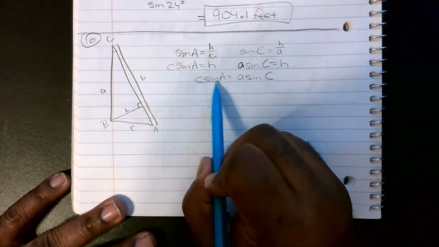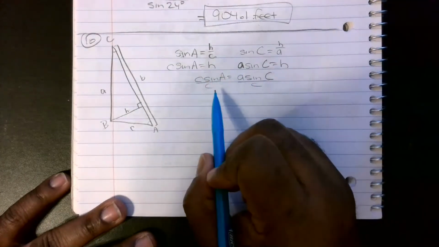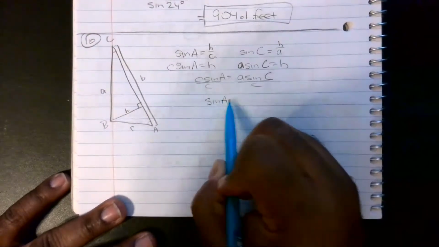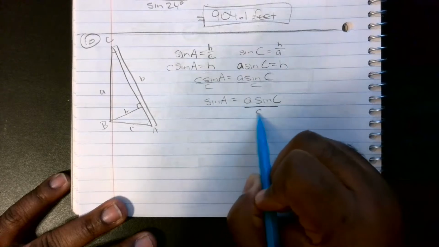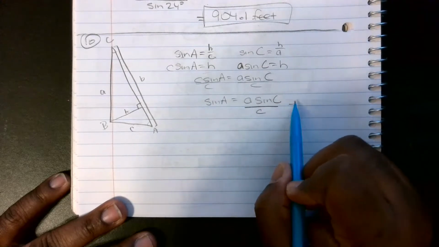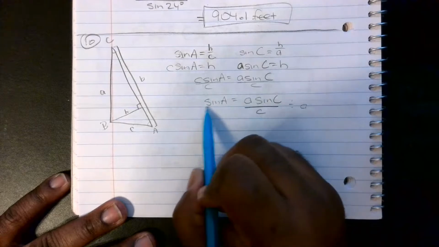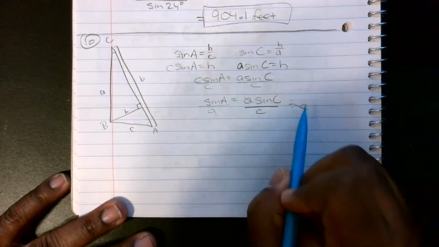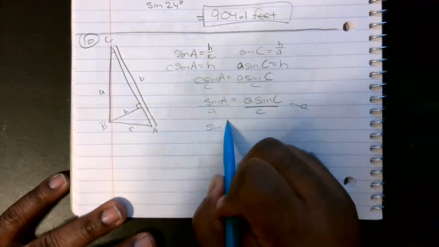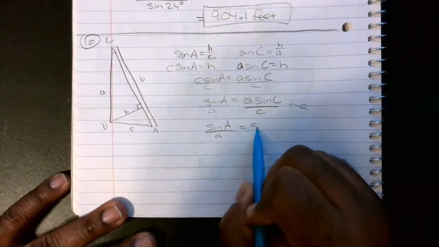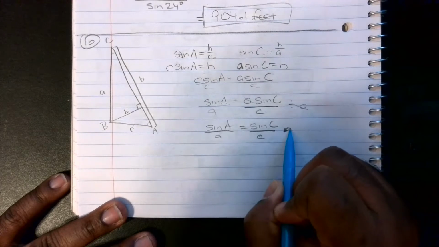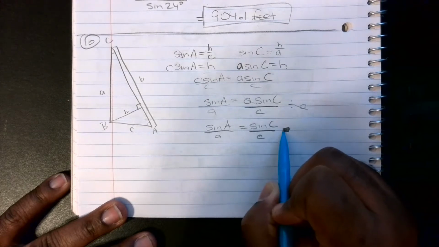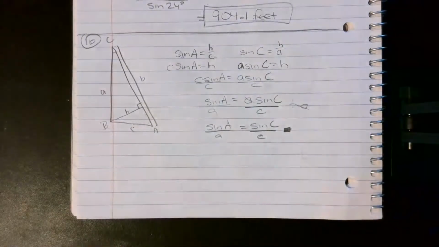If I divide both sides by C, then I get sine of A is equal to A sine of C over C. And then if I divide both sides by A, then I get sine of A over little a is equal to sine of C over C. The little box means I proved something, I'm done with the proof. Okay. So that is one of the proofs.